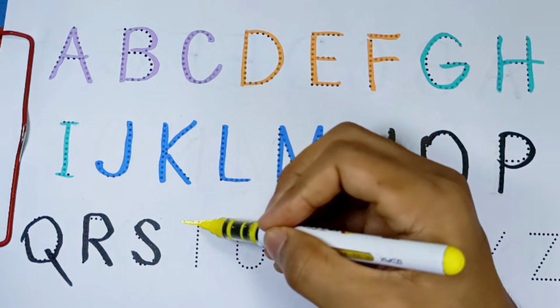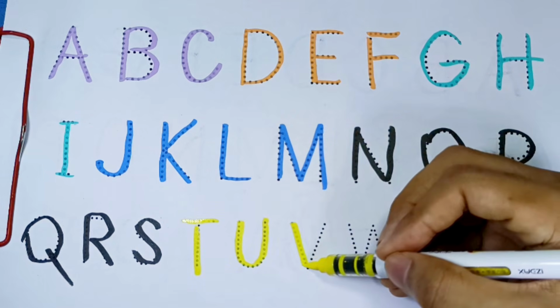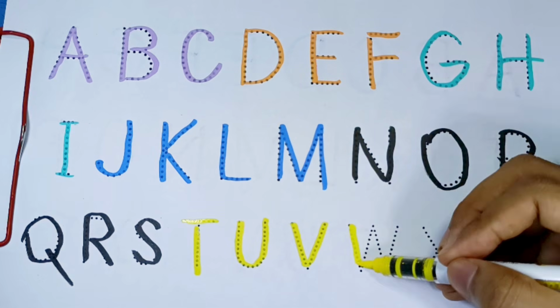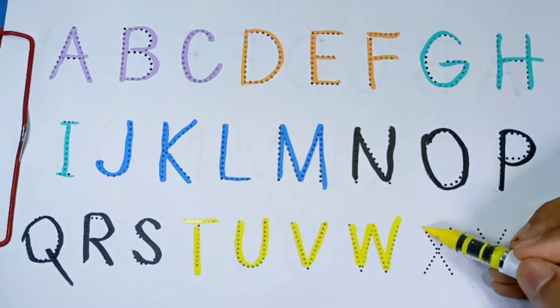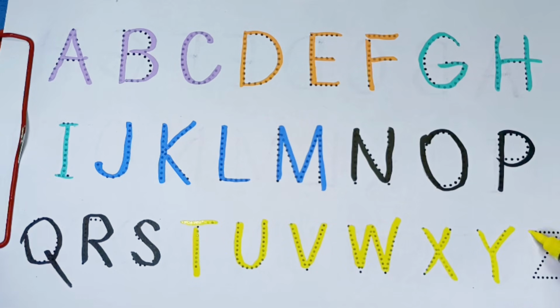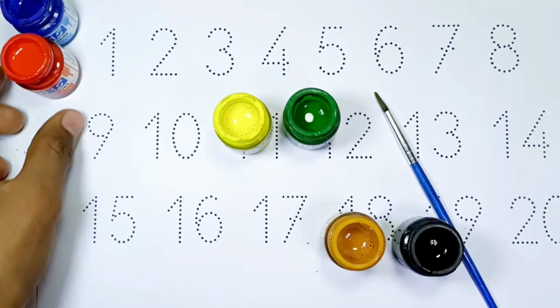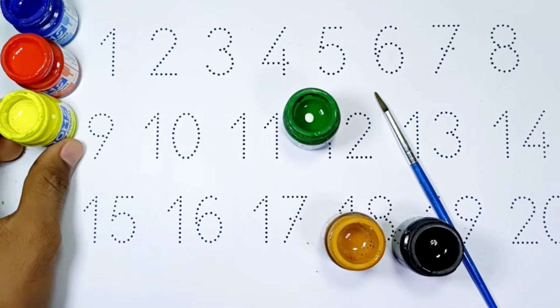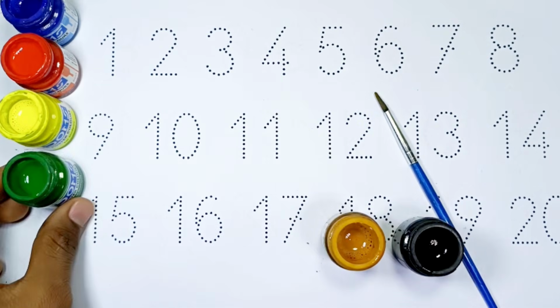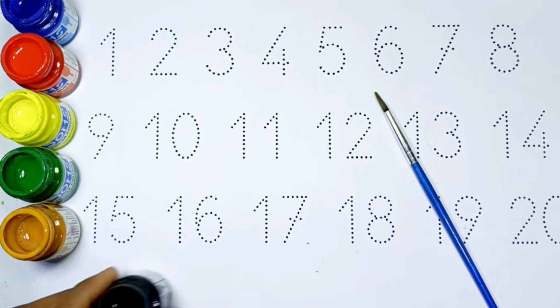Exactly. T. The next one is U. U for umbrella. V. W. X. And the next one is Y. The last one is Z. Blue color, red color, yellow color, green color, yellow ochre color, and black color.